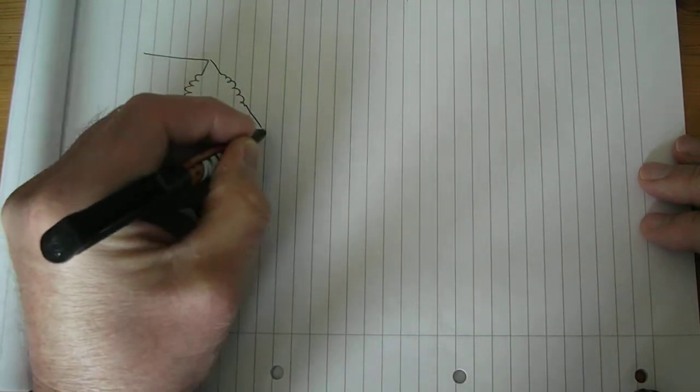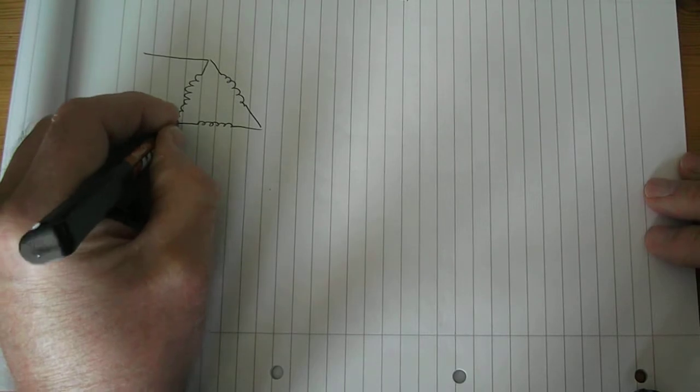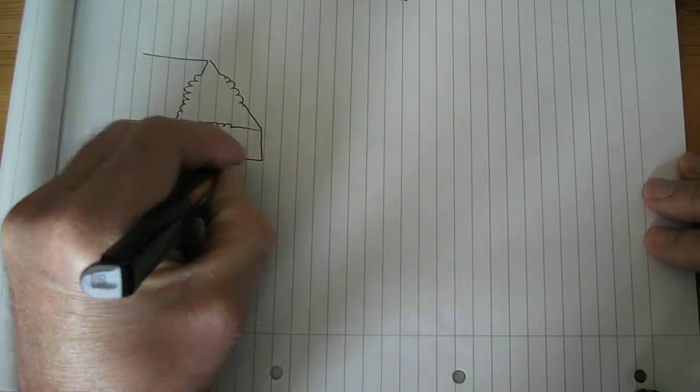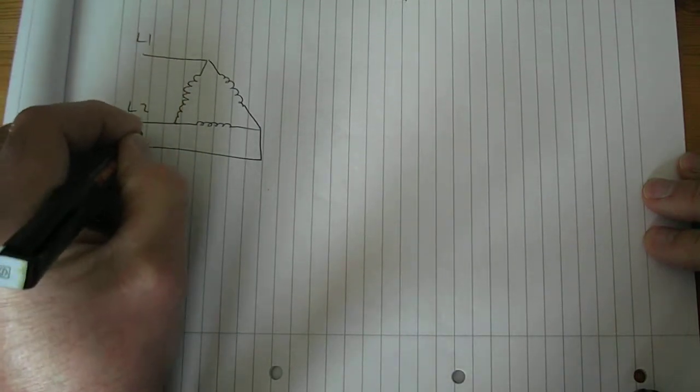last transformer in the network comes in, and the winding on the delta side is shaped like a delta Greek letter symbol, which is why it's called delta, and we only have L1, L2, say L3.